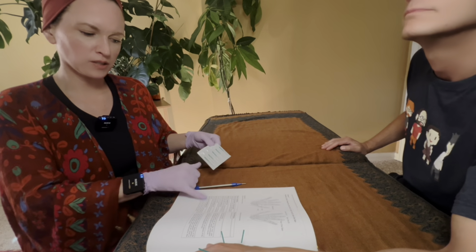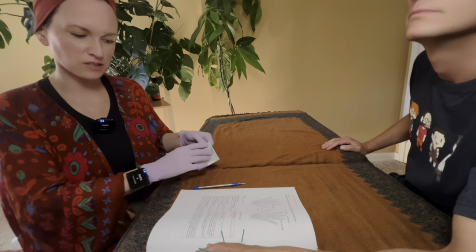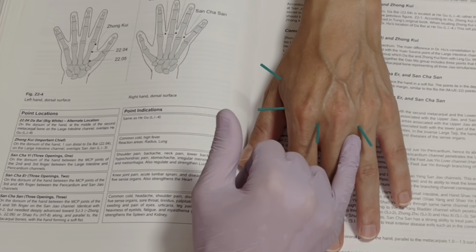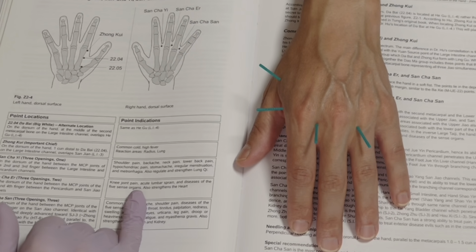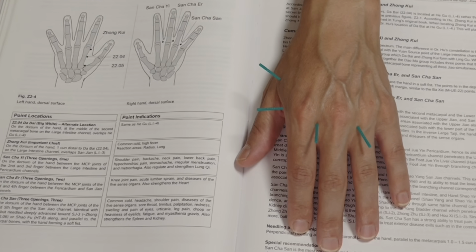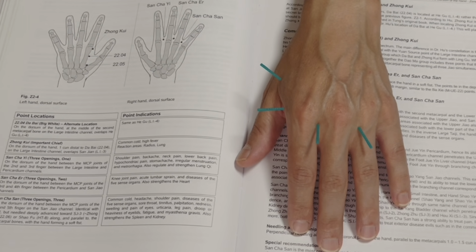And then the final point of this series is Sancha San, or 3 openings 3. First, Sancha Air is for knee joint pain, acute lumbar sprain, diseases of the 5 sense organs, and it also strengthens the heart.